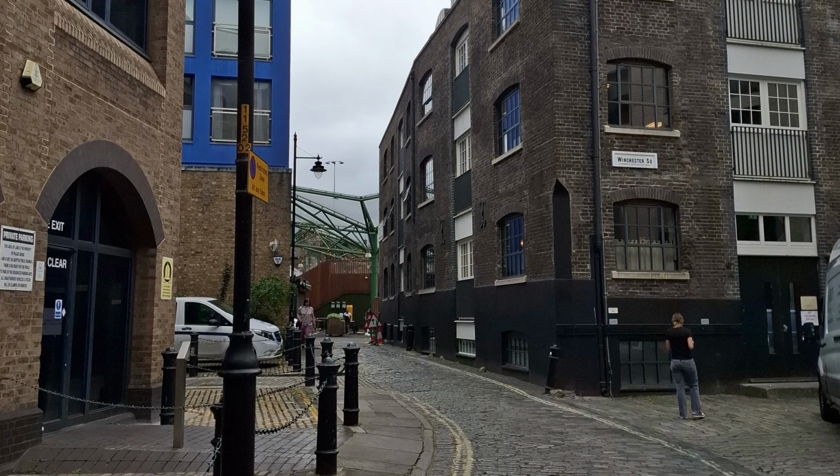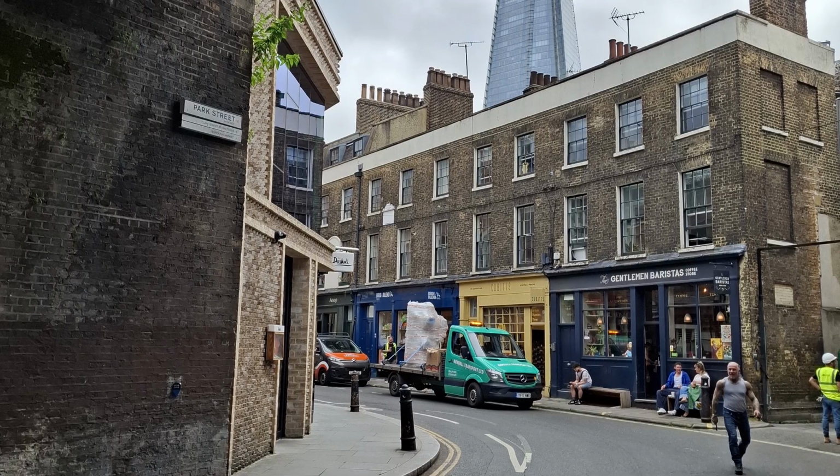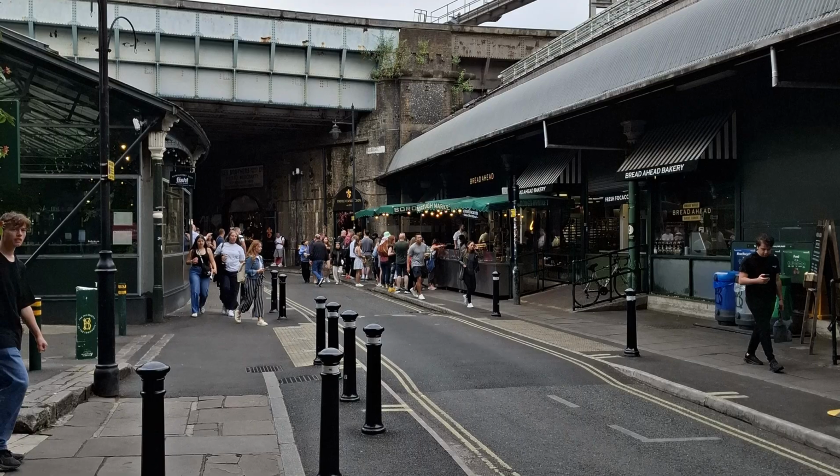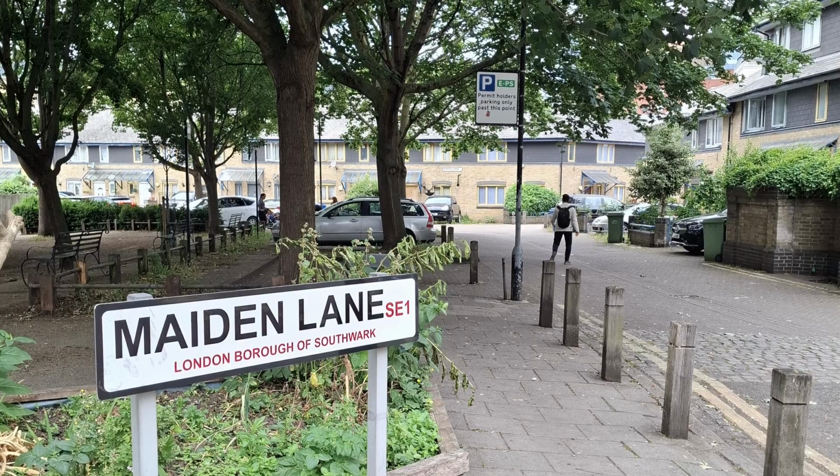The Stews area today is a network of small streets west of Borough Market. Some road names still preserve echoes of its past.